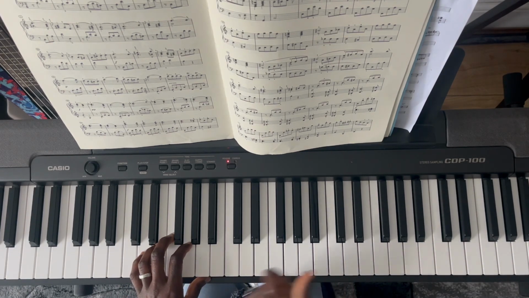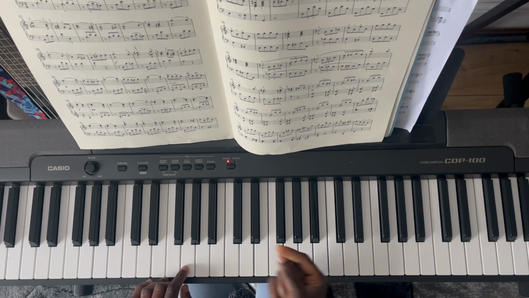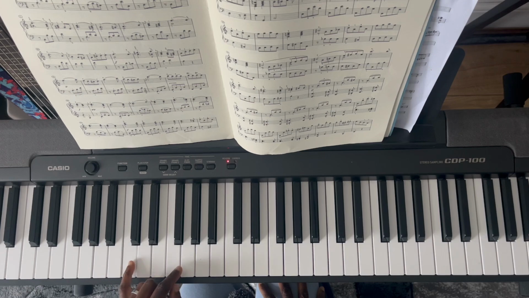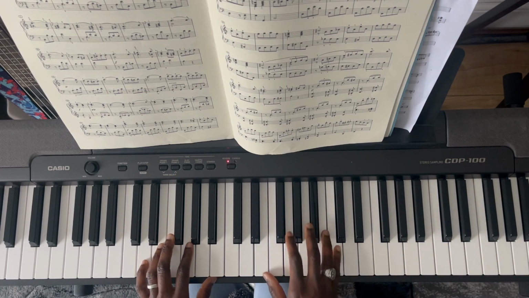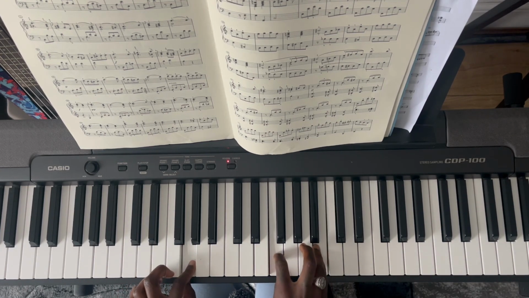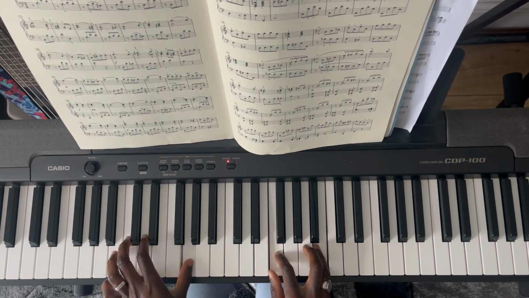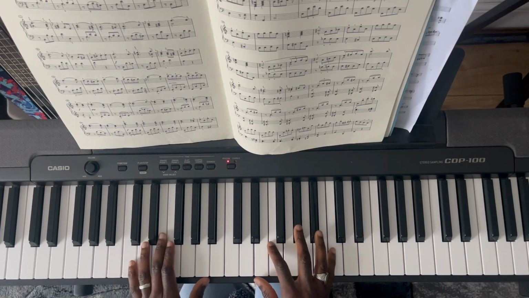So every time you're going upwards, you're going up a 4th, okay, so from D to G, and every time you're going towards your left, you're going down a 5th, okay? So what happens is, I'm playing the 2, I go up a 4th, that's your 5, and then I go down a 5th. If you think of it that way, it's going to be easier to play in the other keys.